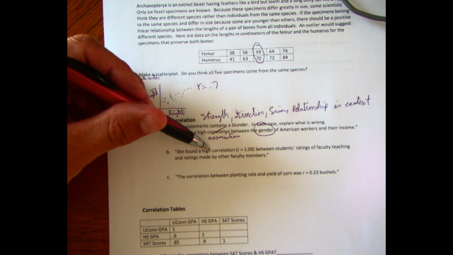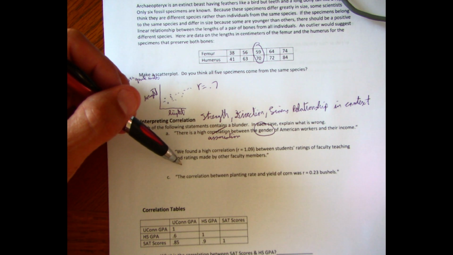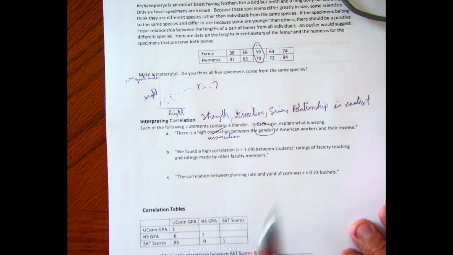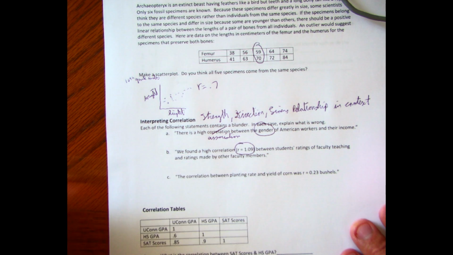We found a high correlation, R equals 1.09, between student ratings of faculty teaching and ratings made by other faculty members. Well, what's the error there? Well, ratings are both quantitative, but you cannot have an R value over 1.0. Your R value has to be between -1 and 1, so you can't have a correlation of 1.09.